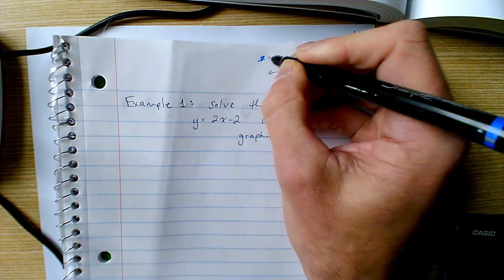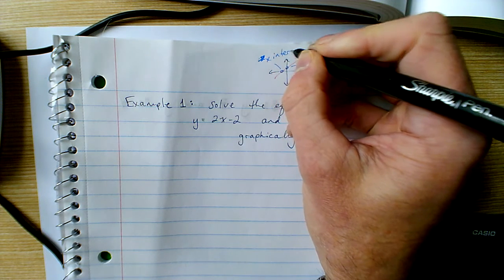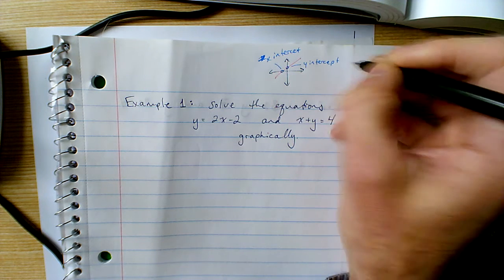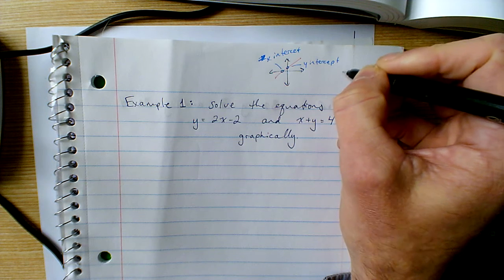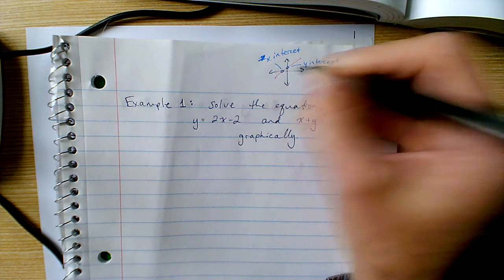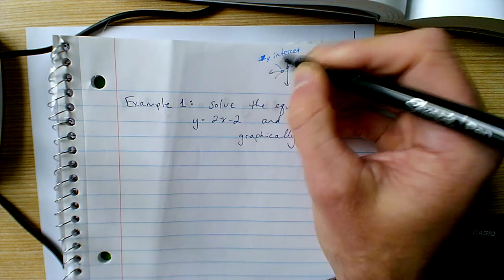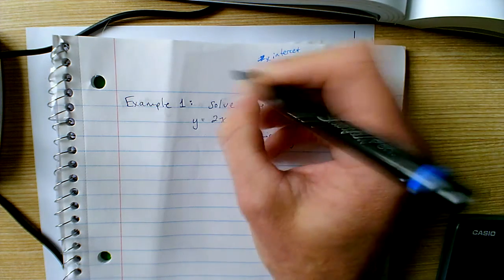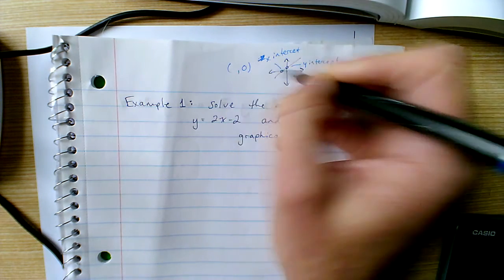That's my x-intercept. The y-intercept occurs when the x value is 0, and there's some number for y. So that would probably be like 0, 2. And that's where that point is. And then the x-intercept occurs when the y value is 0, and then there's some value for x. Maybe that's 3.